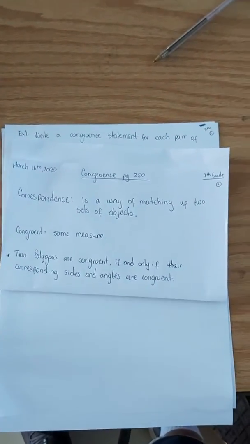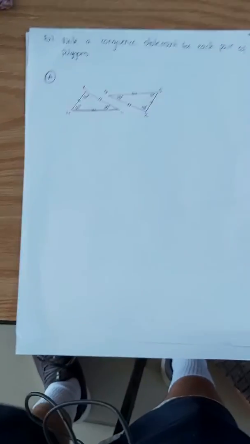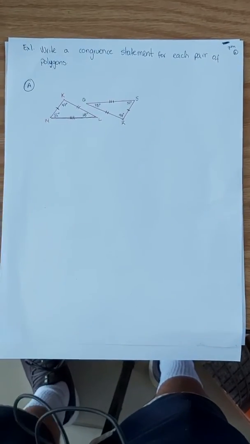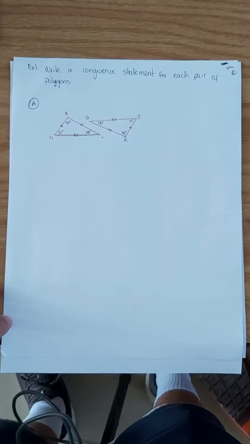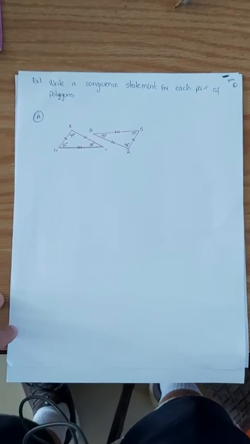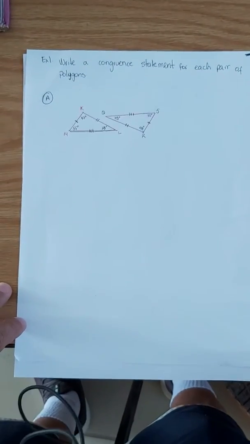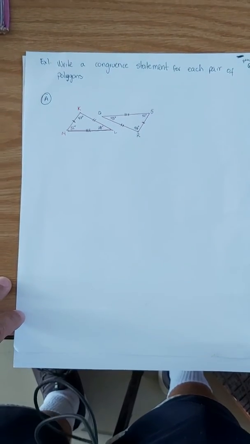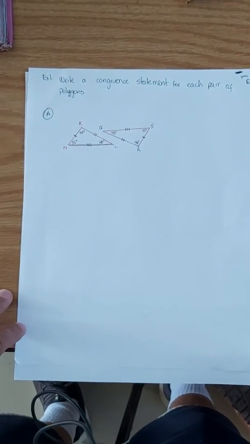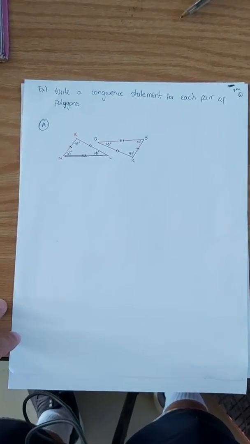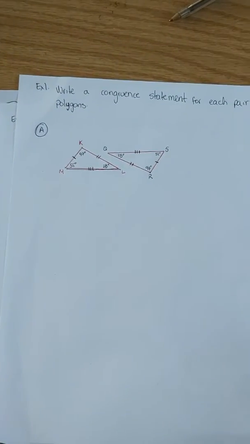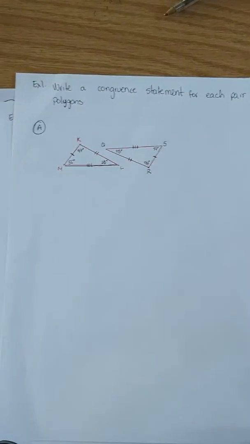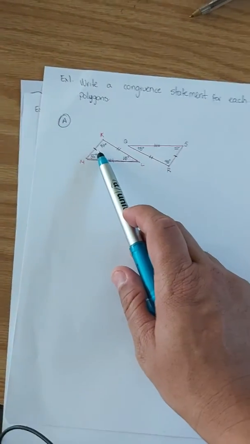So please, look at example 1. Example 1 says, write a congruent statement for each pair of polygons. So we have two triangles in part A. We have triangle MKL and triangle QRS. Now we have to write a congruent statement. Notice that in this example, we have these symbols.